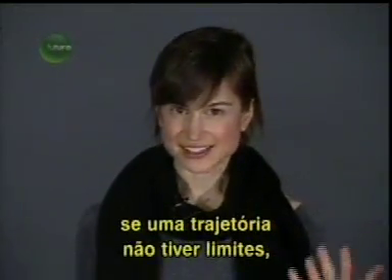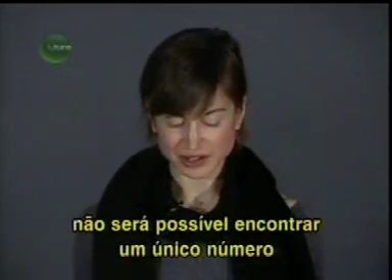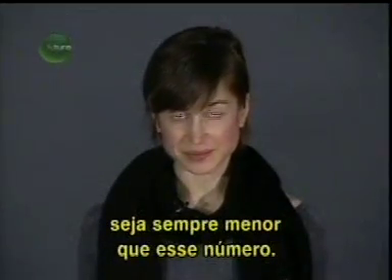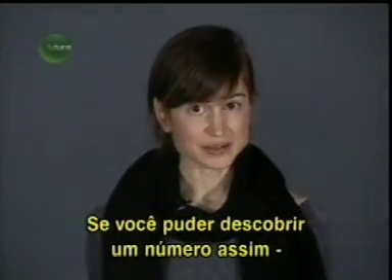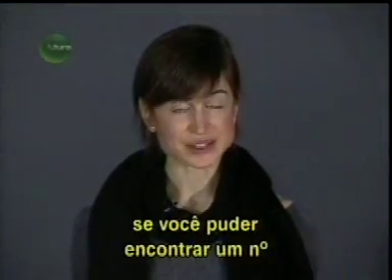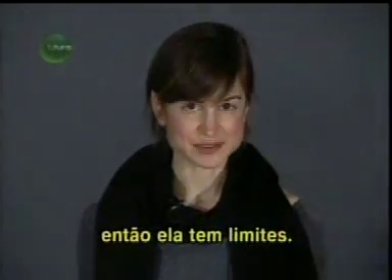If a trajectory is unbounded, then it's not possible to find any single number such that the absolute value of the trajectory is always less than that number. So if you can find such a number, even if it's a really big number, even if it's 100 million, if you can find a number such that the absolute value of the trajectory is always less than that number, then it's bounded.